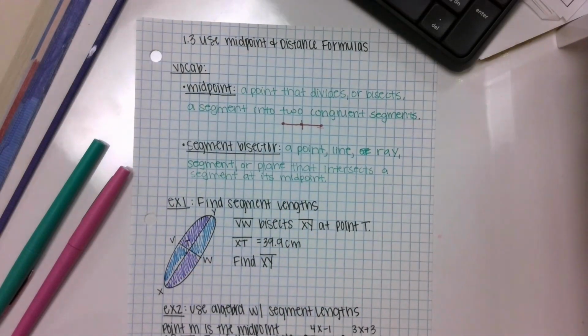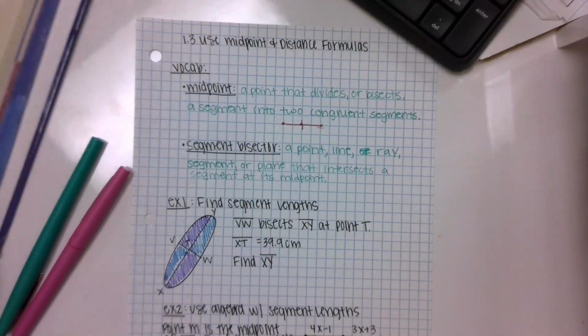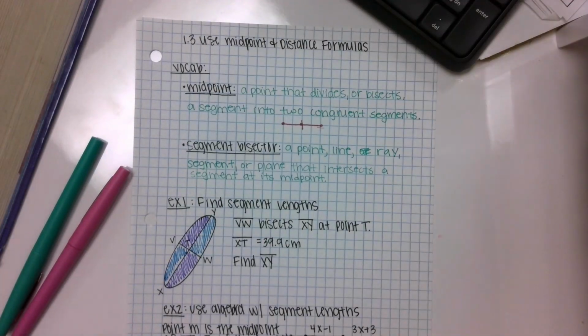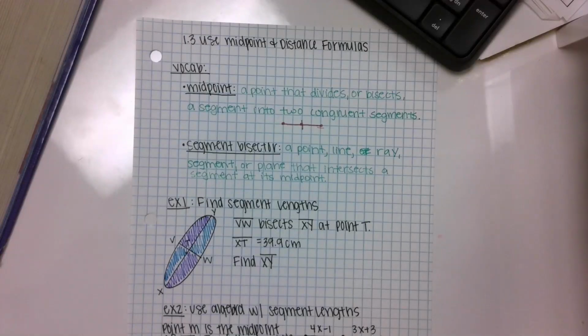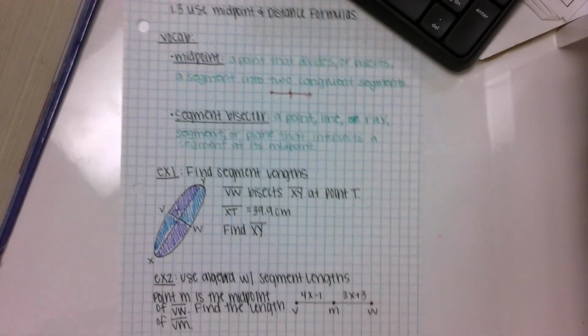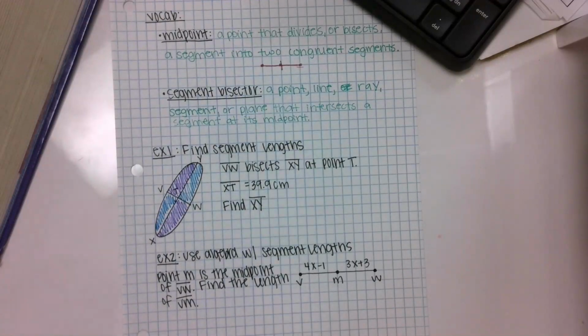We may or may not have talked about midpoint a whole lot back in Unit 2, but I'm going to talk about it a little bit more today, just because it's pretty simple and kind of common sense, hopefully. Alright, so on example 1, it says find segment lengths.